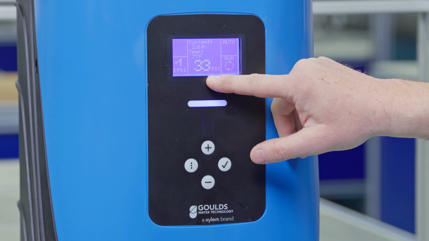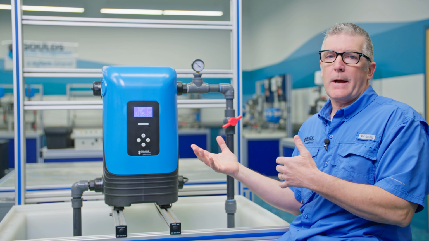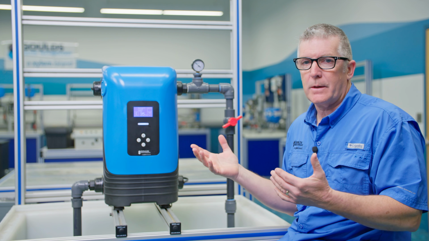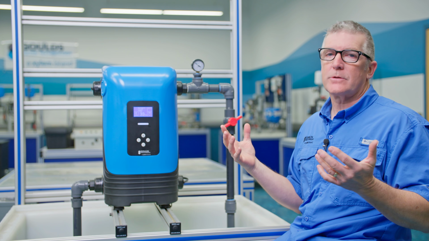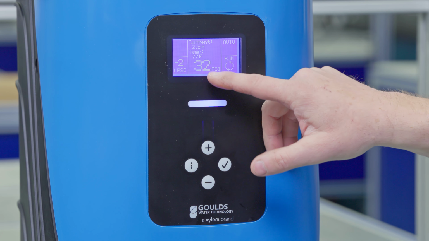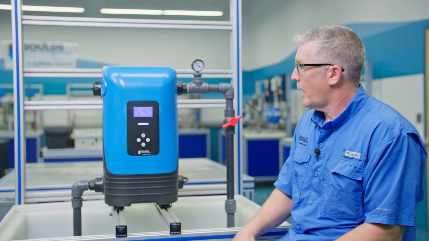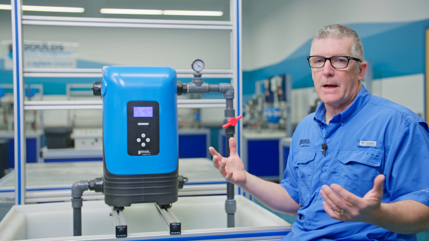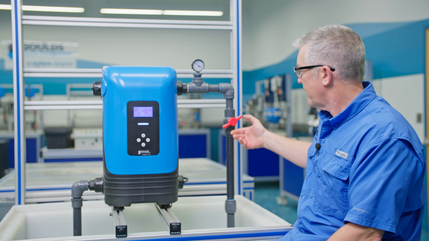So we can see here, again, the main purpose of this is to supply constant pressure, right? We want constant pressure in our system regardless of the demand. In this case here, this is my system pressure here. I want to maintain 35 psi regardless of the demand in my system.